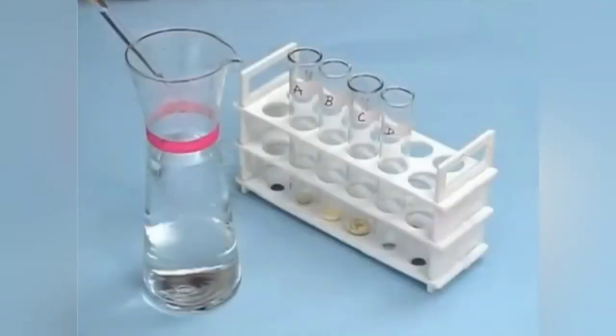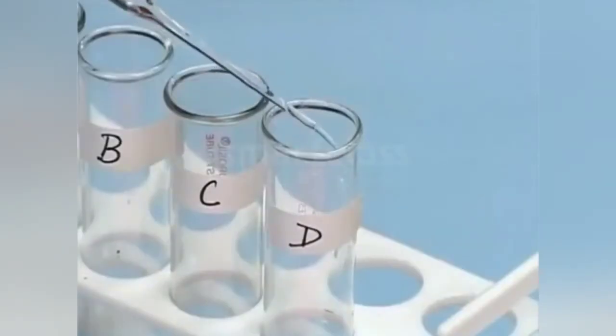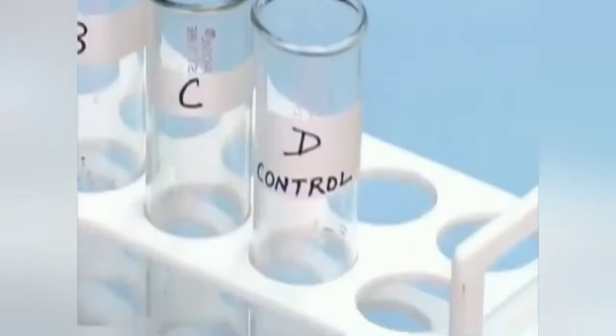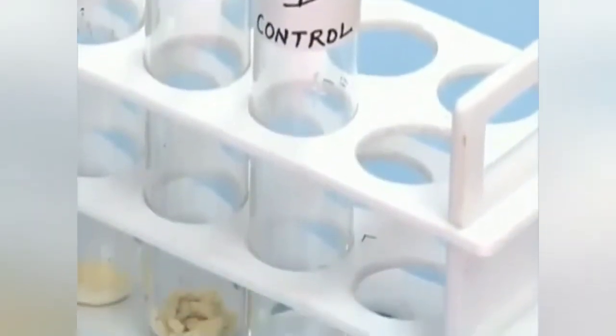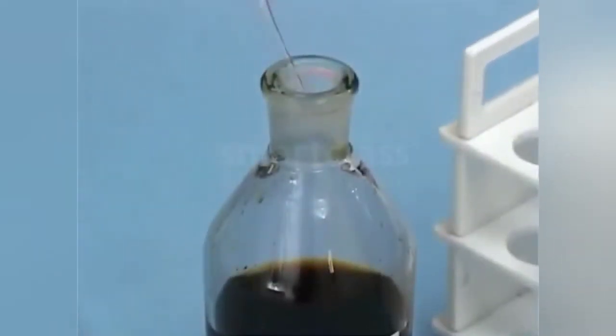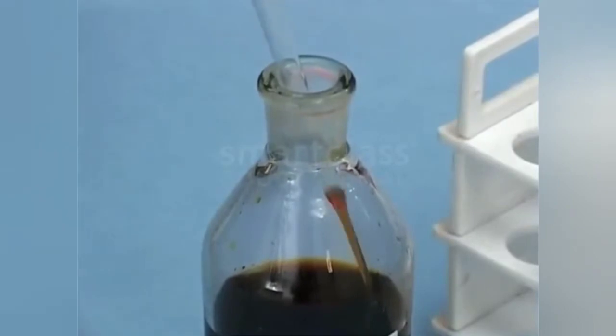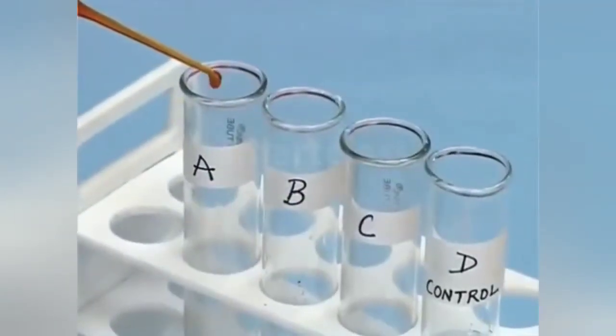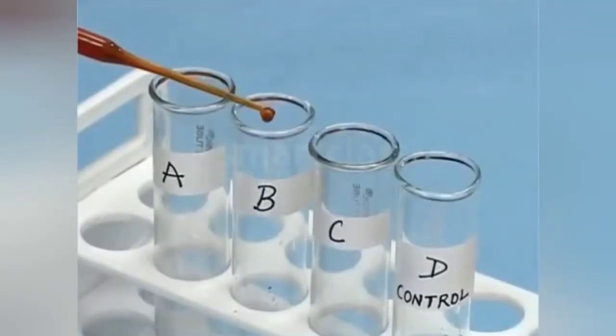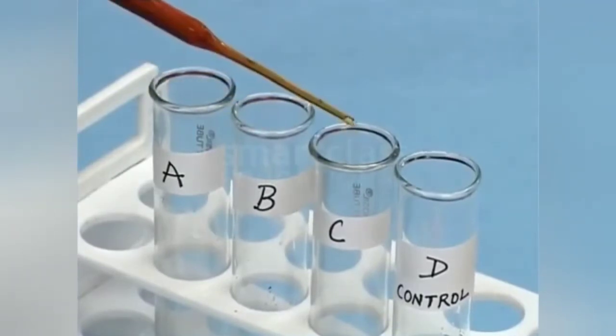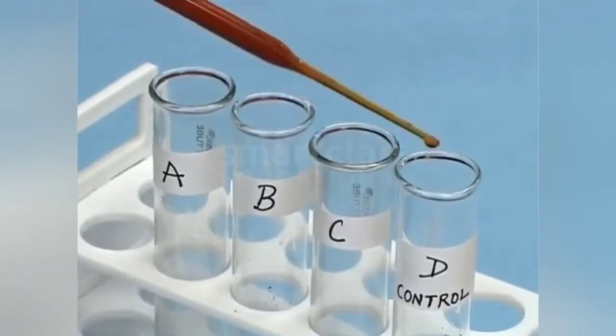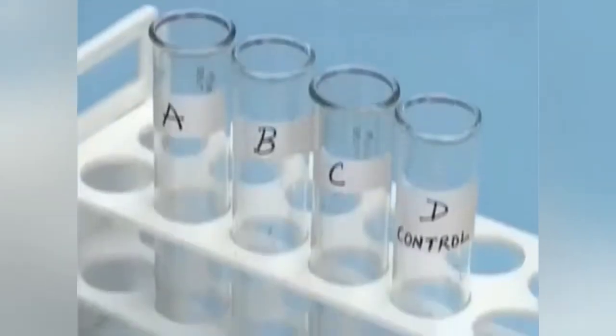In the test tube D, add a little amount of water and label this as control. With the help of a dropper, add few drops of iodine solution in each test tube. Now wait for 1 to 2 minutes and observe.